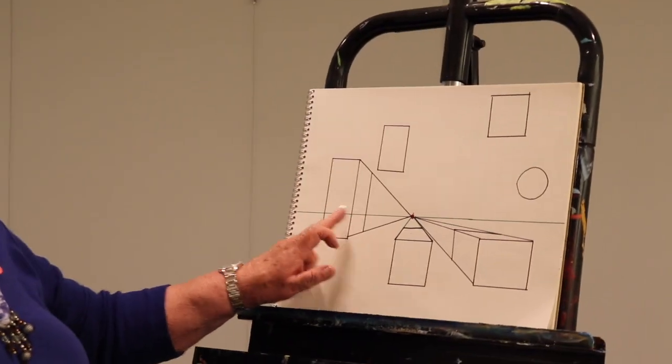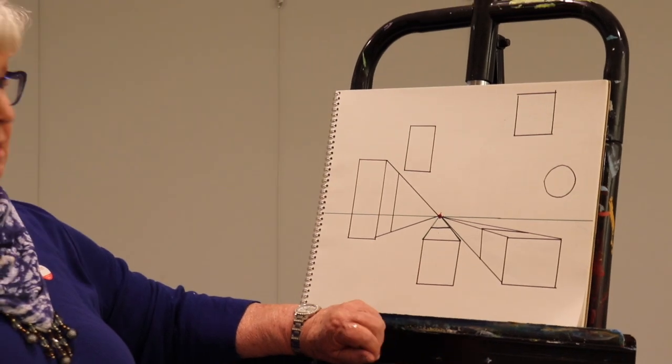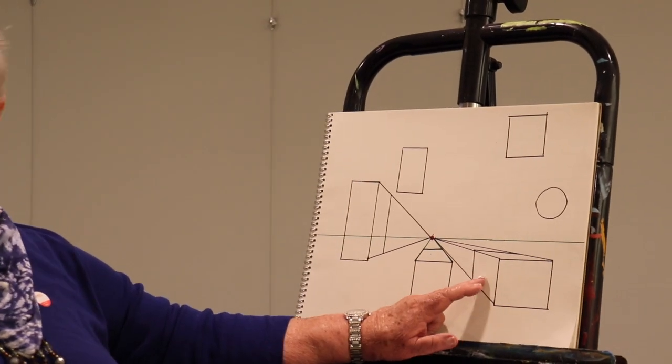This, in comparison to this, could be a doghouse. And this could be a storage box from U-Haul.